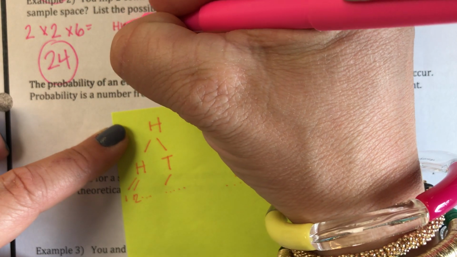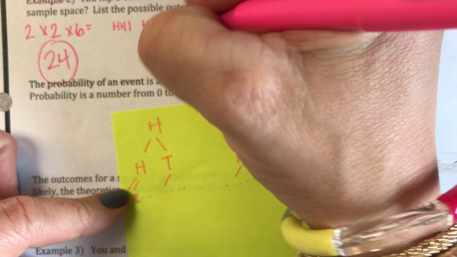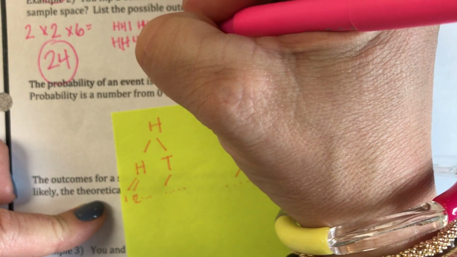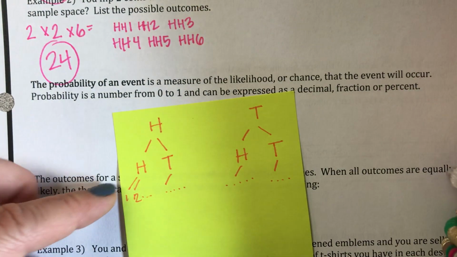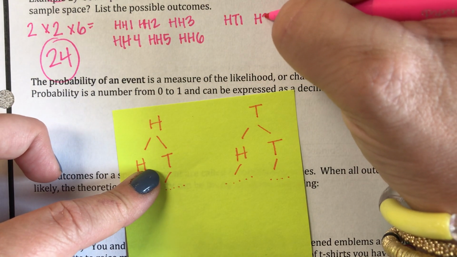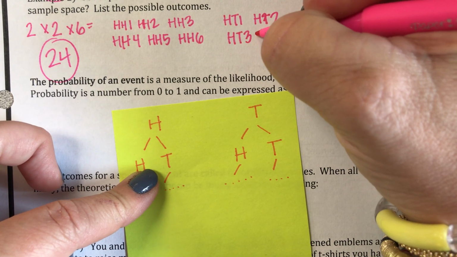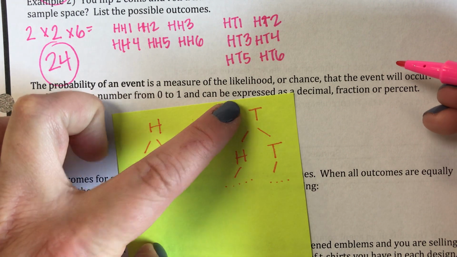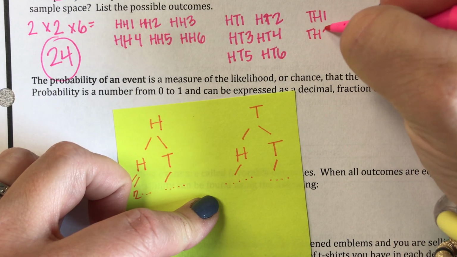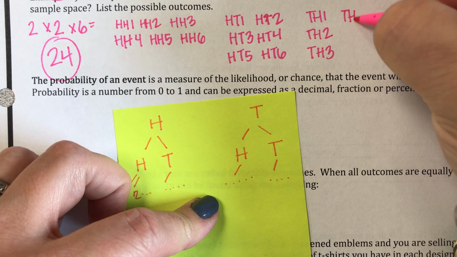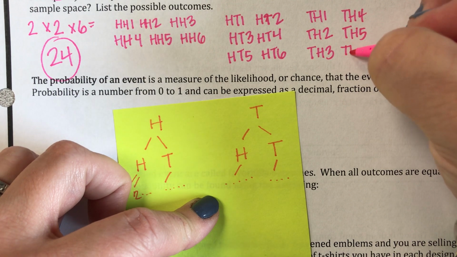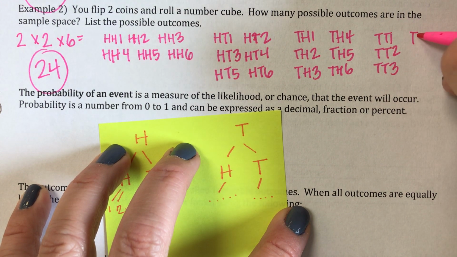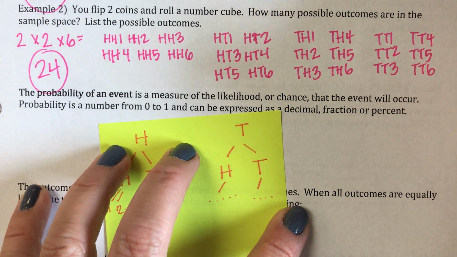So you could have heads, heads 1, heads, heads 2, heads, heads 3, heads, heads 4, heads, heads 5, heads, heads 6, or heads, tails 1, heads, tails 2, heads, tails 3, heads, tails 4, heads, tails 5, heads, tails 6, or tails, heads 1, tails, heads 2, tails, heads 3, tails, heads 4, tails, heads 5, tails, heads 6, or tails, tails 1, 2, 3, 4, 5, and 6.